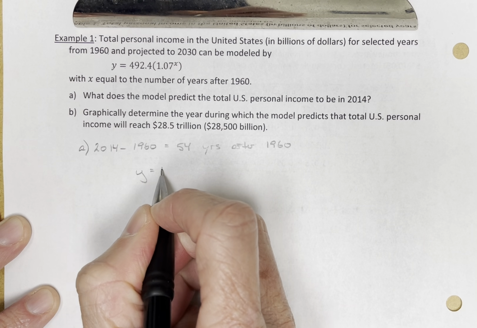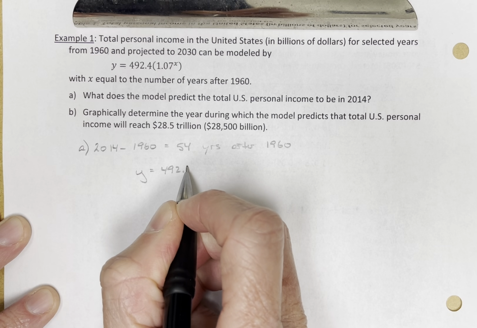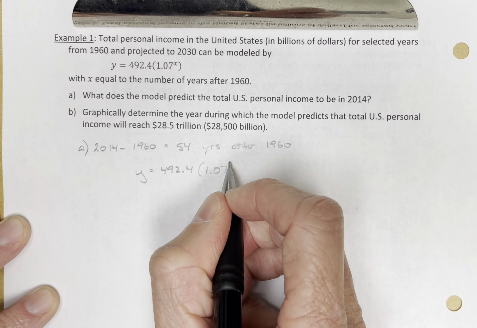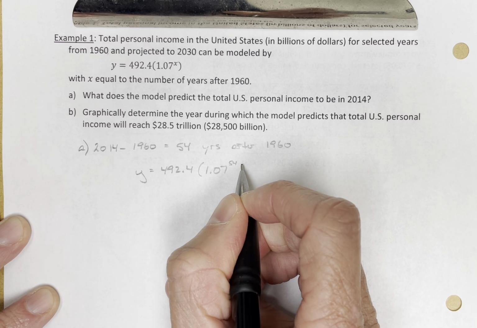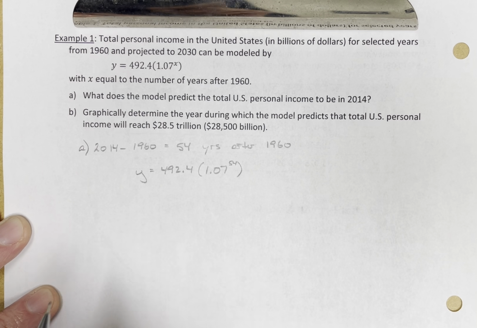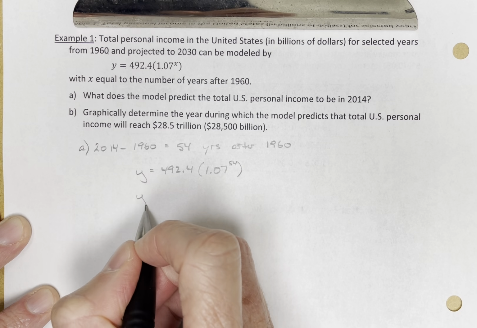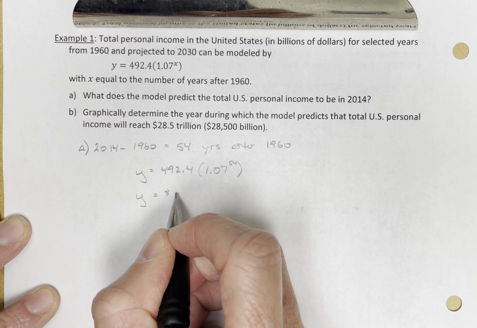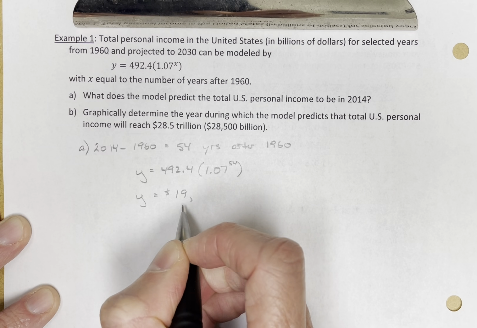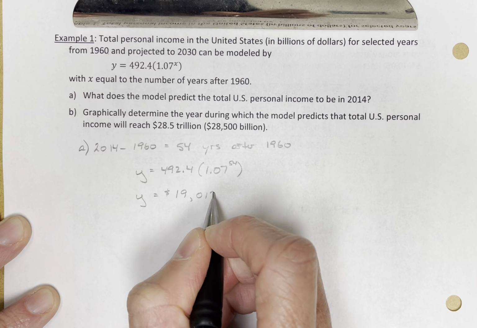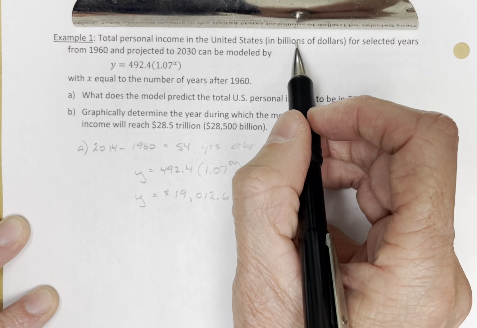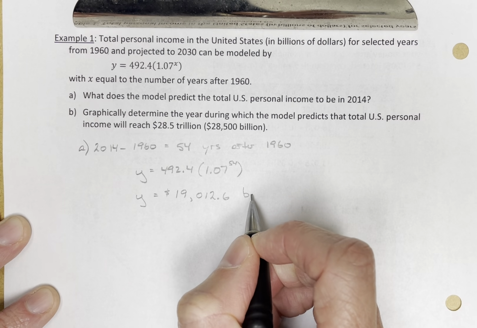y is equal to 492.4 times 1.07 raised to the 54th power. And that can go into a calculator. And out comes 19012.6. And of course, this number is billions of dollars.